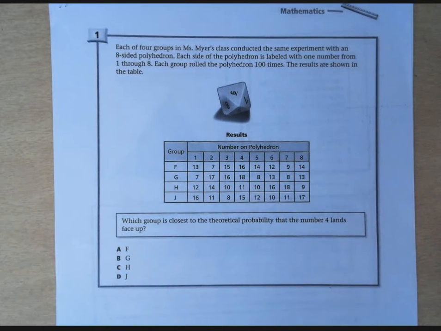Number 1, each of 4 groups in Miss Meyer's class conducted the same experiment with an 8-sided polyhedron. Each side of the polyhedron is labeled with one number from 1 through 8. Each group rolled the polyhedron 100 times. The results are shown in the table. Which group is closest to the theoretical probability that the number 4 lands face up?